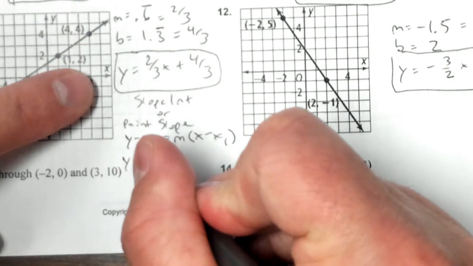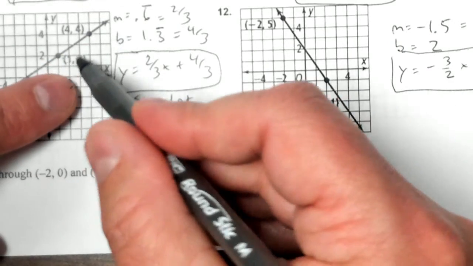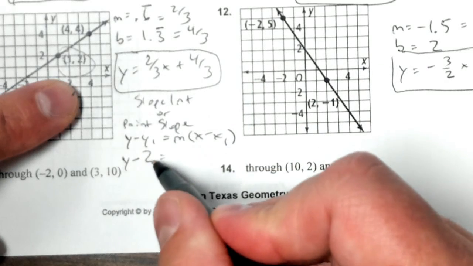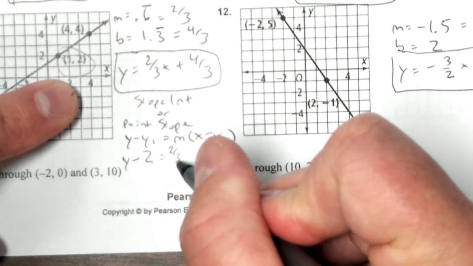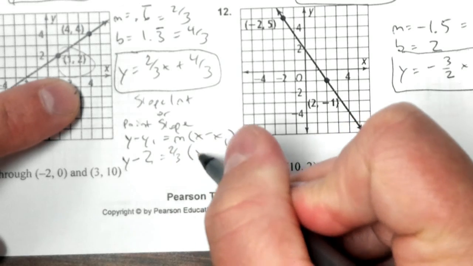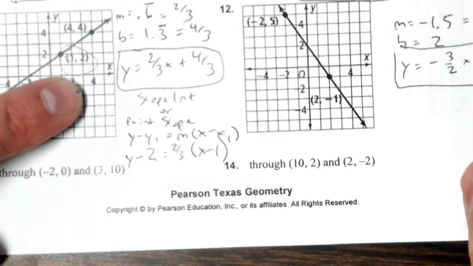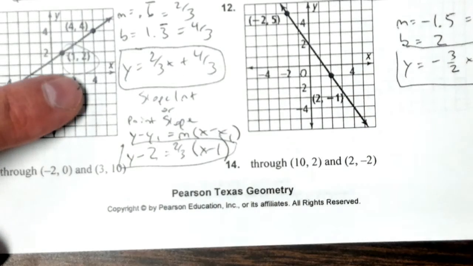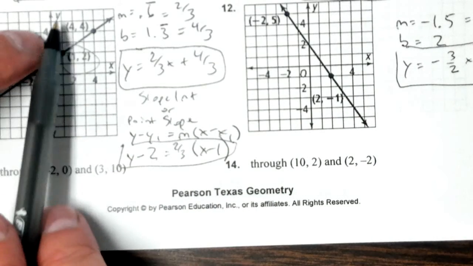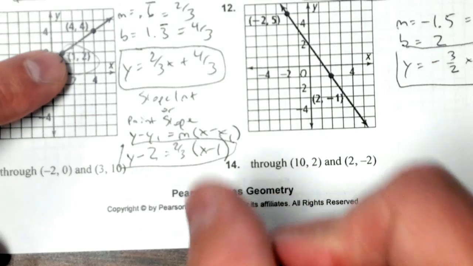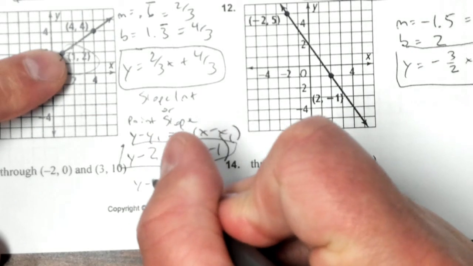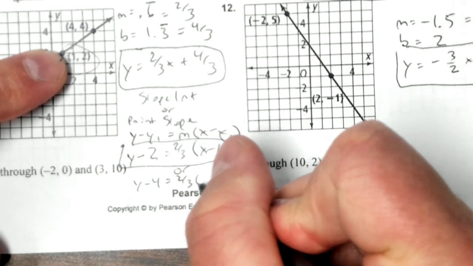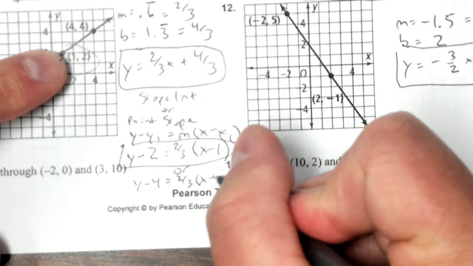I'm going to pick the 1, 2 ordered pair. So this would be y minus 2 equals 2/3 times parentheses x minus 1. That would be equivalent. And the other one would have been y minus 4 equals 2/3 and then x minus 4.